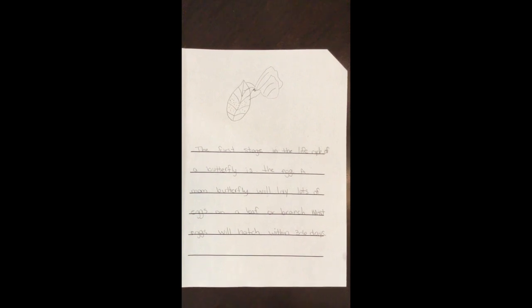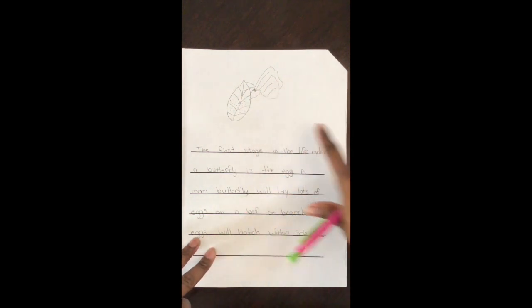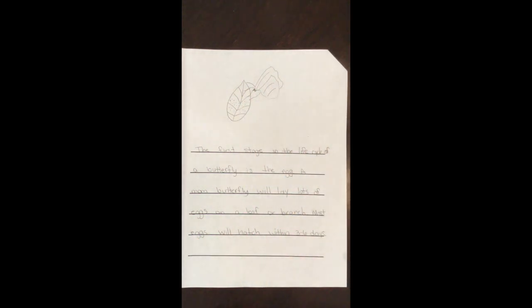So let's take a look at another one of my pages. It says the first stage in the life cycle of a butterfly is the egg. A mom butterfly will lay lots of eggs on a leaf or a branch. Most eggs will hatch within 3 to 6 days. So now I'm going to look at my picture. Is my picture teaching anything? Well, my picture's not teaching anything. It has a picture, but how can I make this a teaching picture?